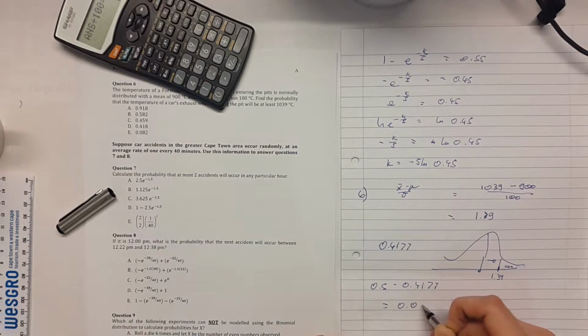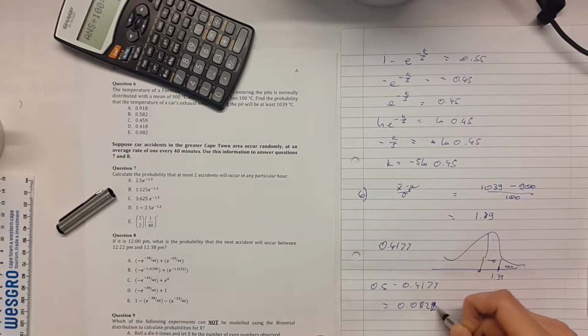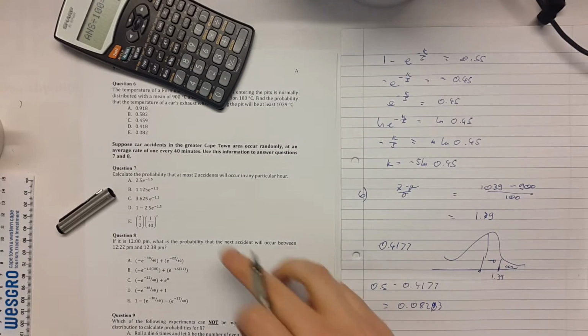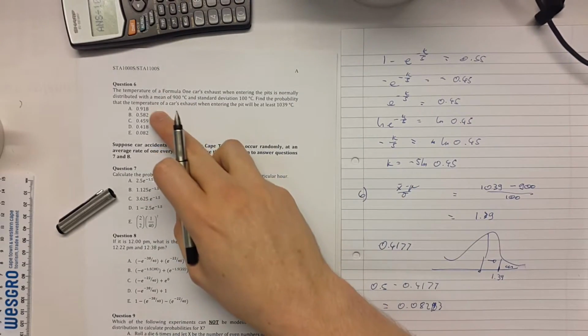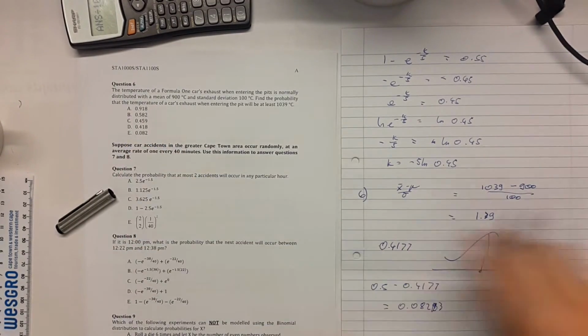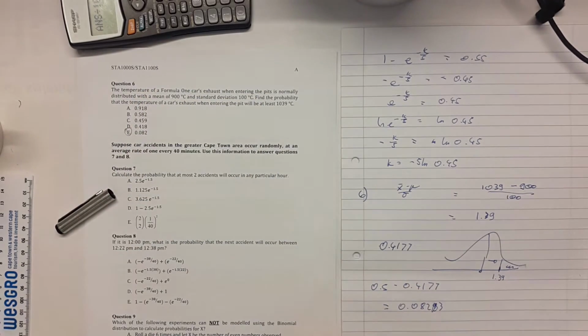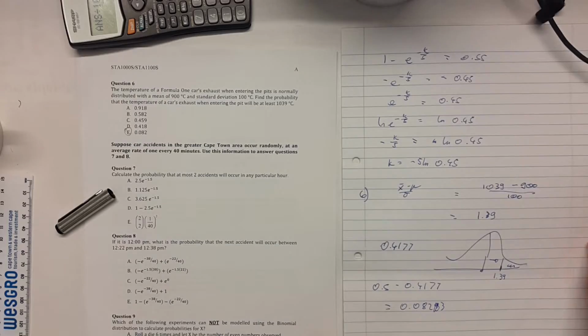So 0.0829, I think, is what we end up with. Oh no, sorry, 0.0823. Do we have that as a possible answer? No. There you go, they drop the 3 out, and we end up with E. So question 6 is E. Perfect. Awesome. Okay, so that is question 6 done.